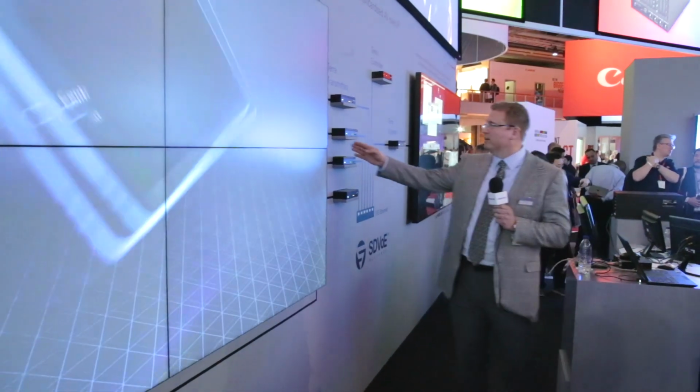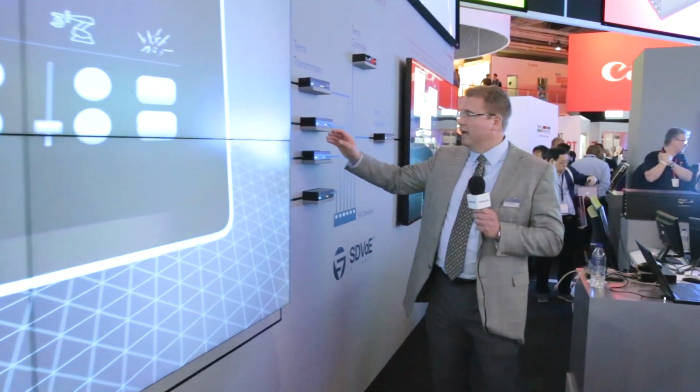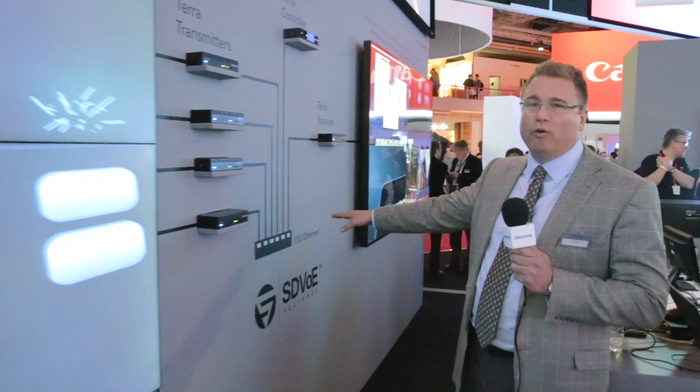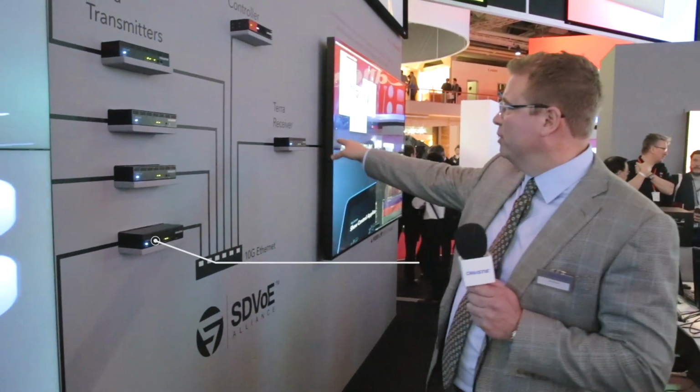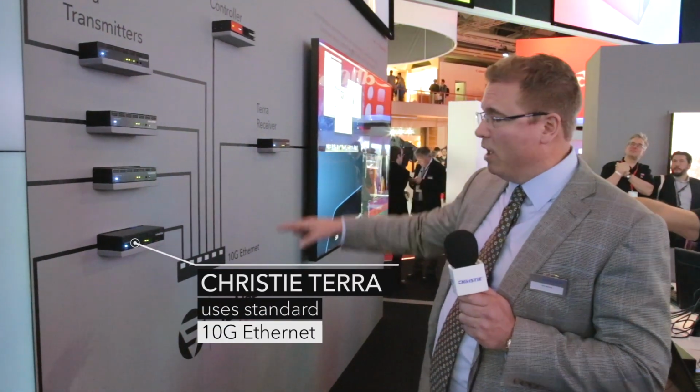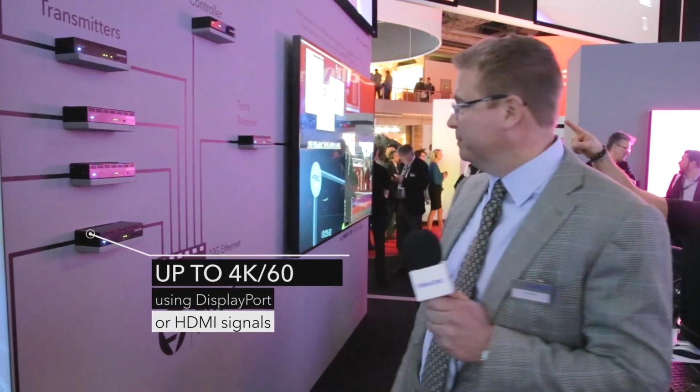They're being supplied to the Terra transmitter, and they're being transported over 10 gig Ethernet to the Terra receiver. Now, I happen to have 2 more transmitters behind this wall. One's connected to a Mac Mini, and another one is connected to a Pandora's Box Compact Player with a 4K 30 source.